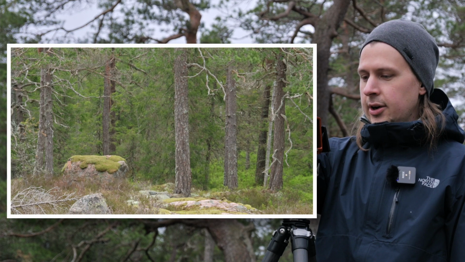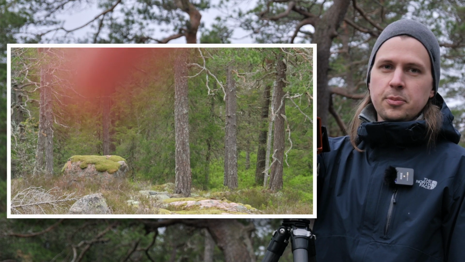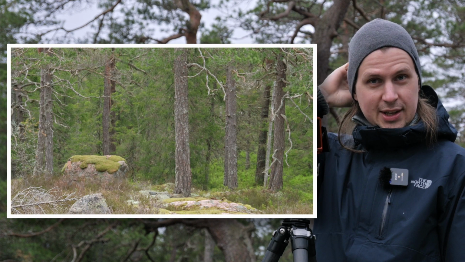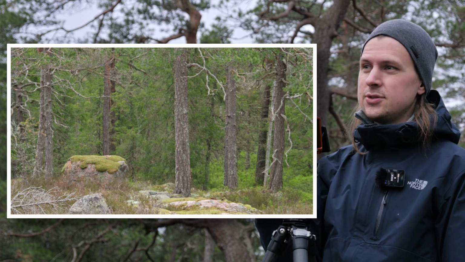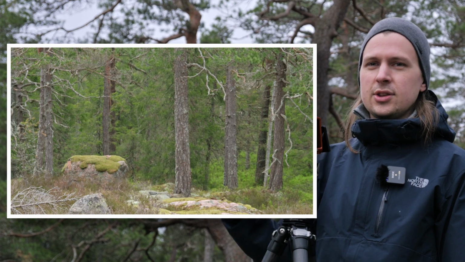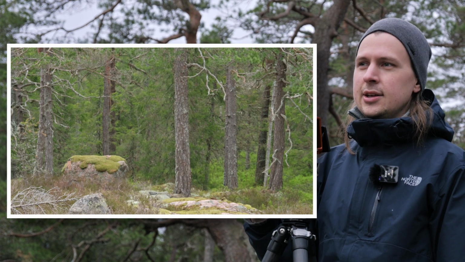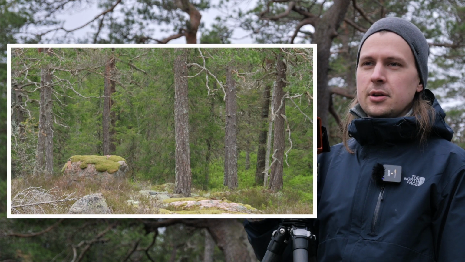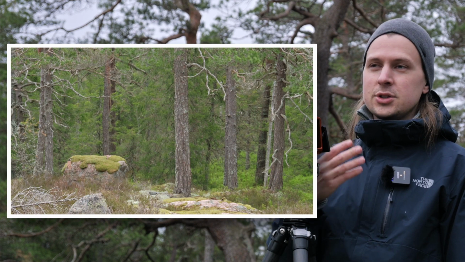So I really prefer photographing scenes that are a little bit more complex, that gives more of an opportunity to find new and interesting things within the composition, within the scene, every time that you look upon the image.